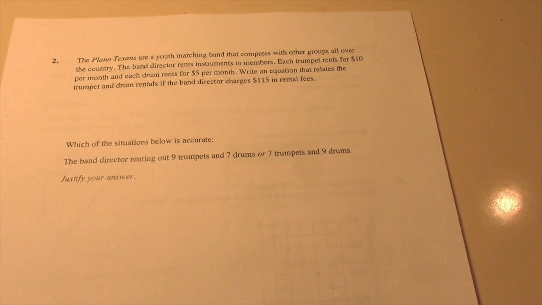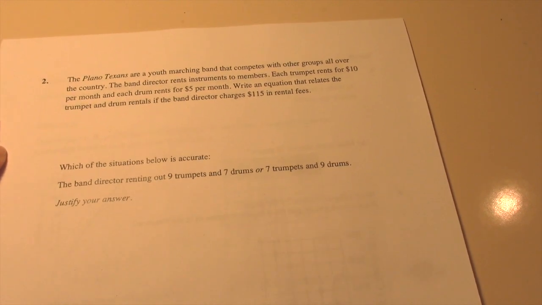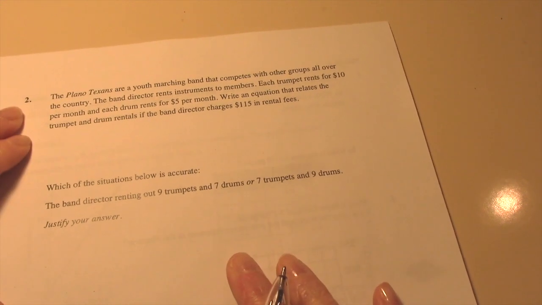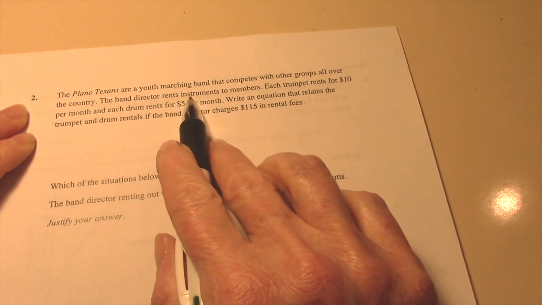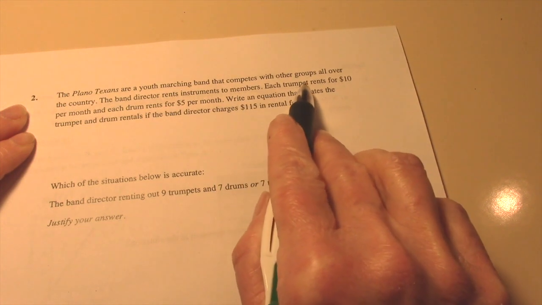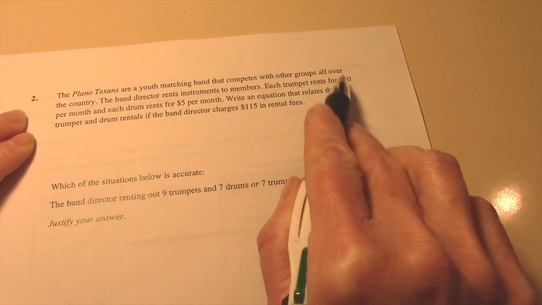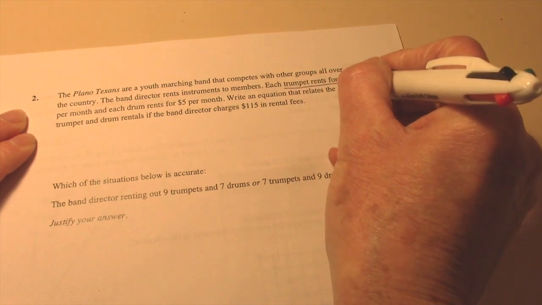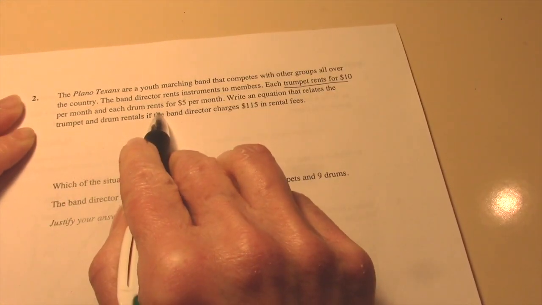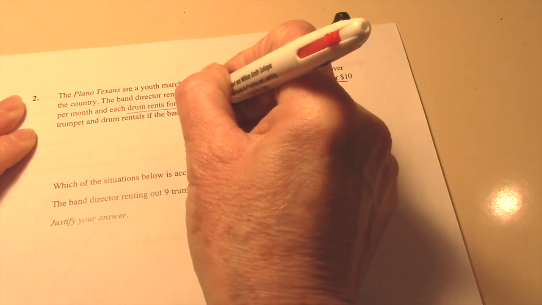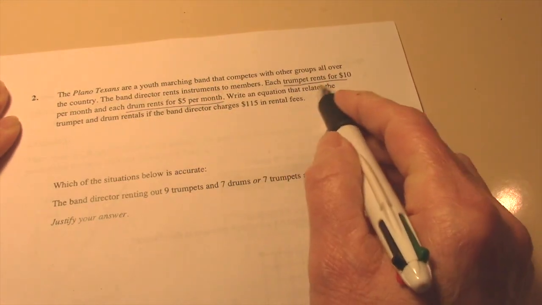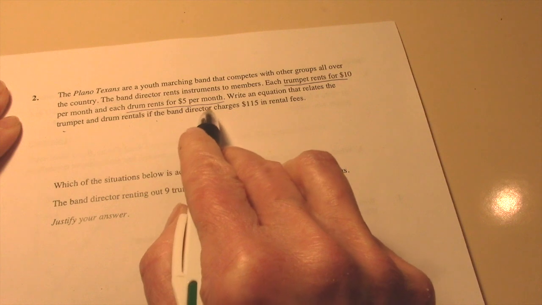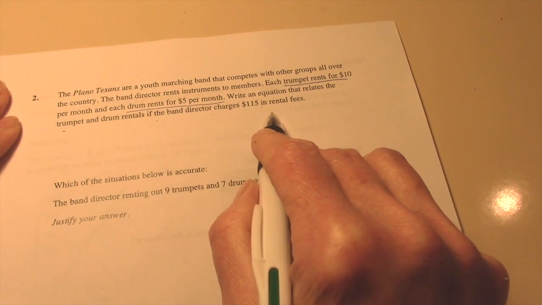Let's take a look. The Plano Texans are a youth marching band that competes with other groups all over the country. The band director rents instruments to members. Each trumpet rents for $10. So we're talking now, we got trumpets and $10 per month. And each drum rents, so we got drums, and therefore $5. Write an equation that relates the trumpet and drum rentals if the band director charges $115 rental.